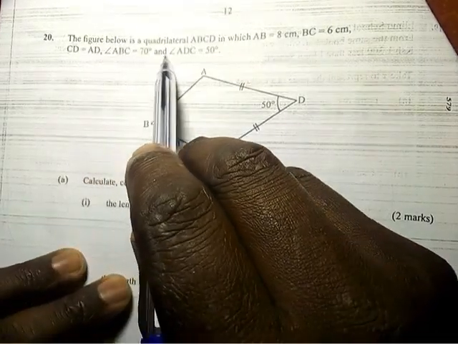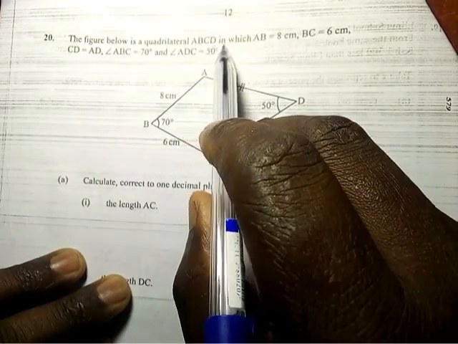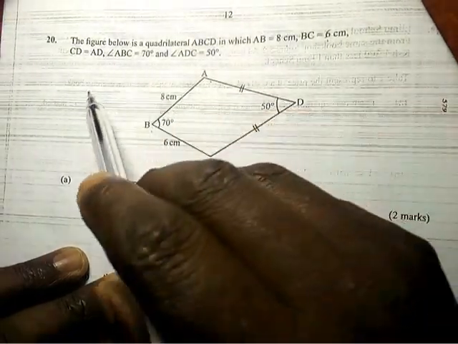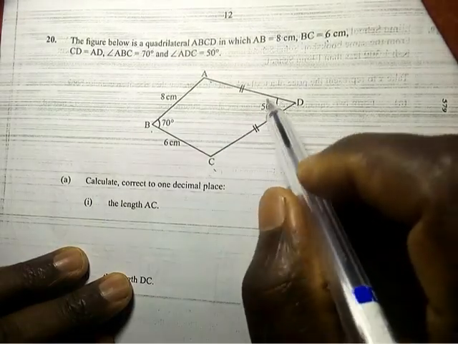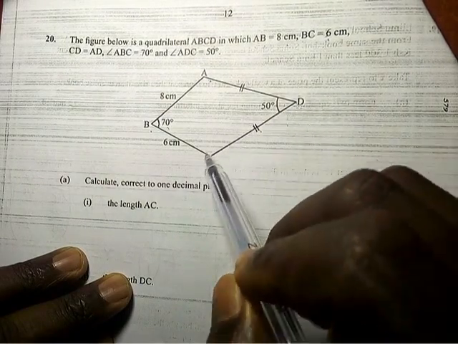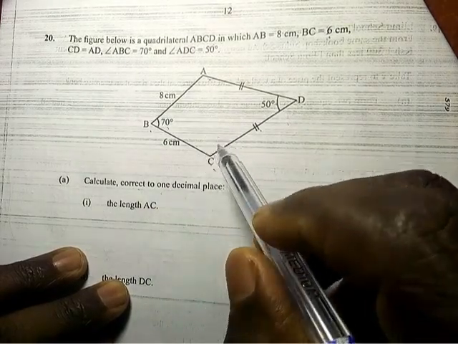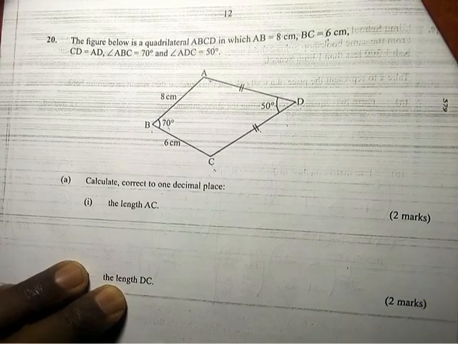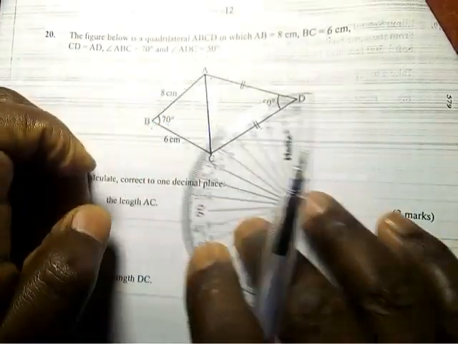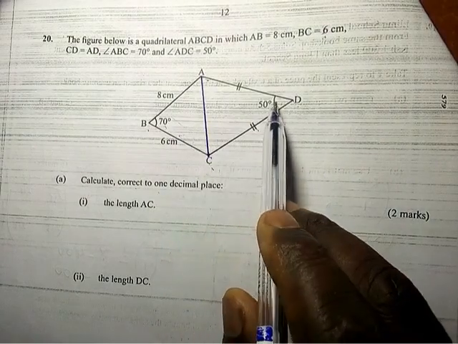The figure below is a quadrilateral figure ABCD, in which AB is 8 cm, BC is 6 cm, CD and AD are equal, as shown. This angle is 70 and this angle is 50. Calculate, to one decimal place, the length of AC. So the first thing, join A and C. Now we have two triangles from this kite.